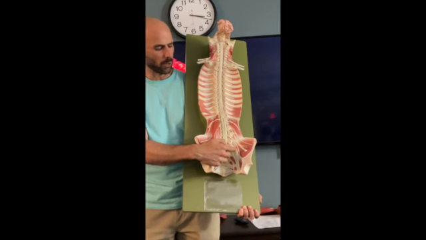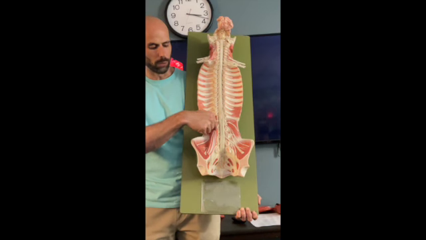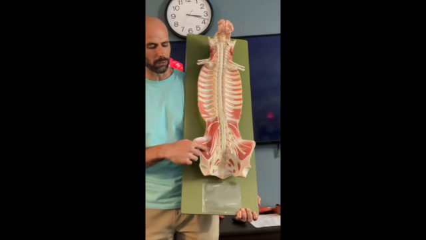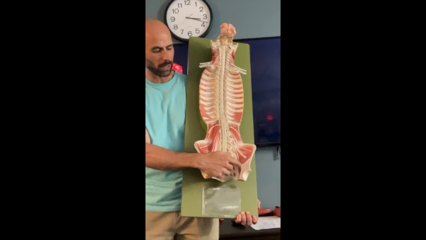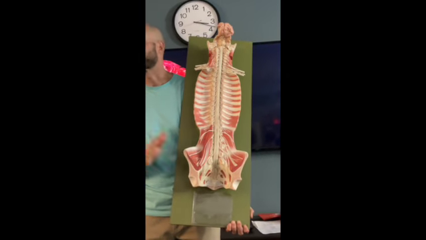Okay, so again, subcostal, iliohypogastric, ilioinguinal, genitofemoral, lateral femoral cutaneous nerve, femoral nerve, obturator nerve here, and then the lumbosacral trunk. Okay, and that's all you have to know, right?